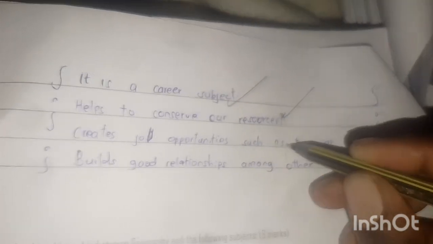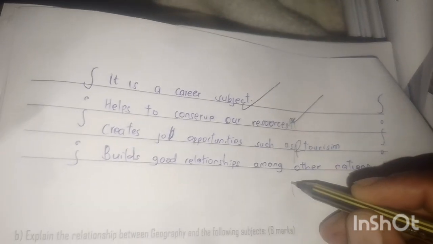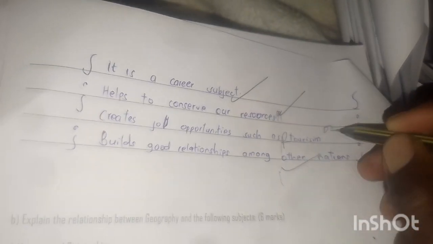So this one is right. This is a repetition. Very good. The next question.